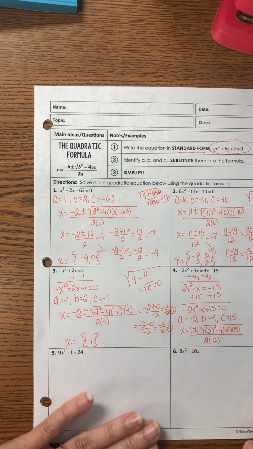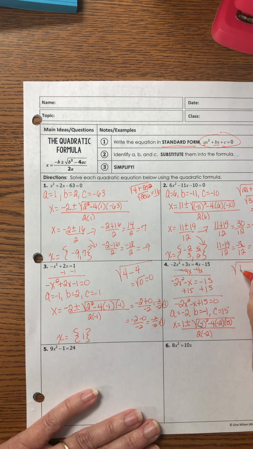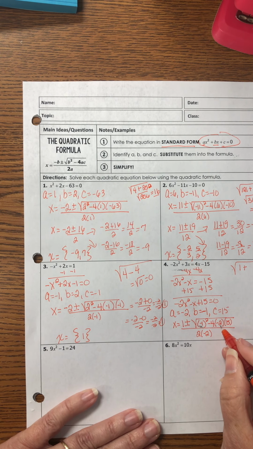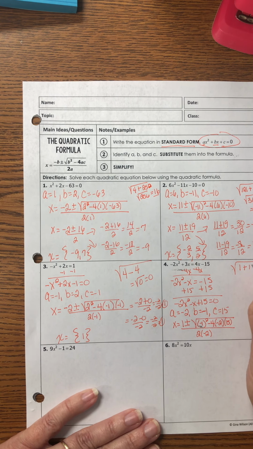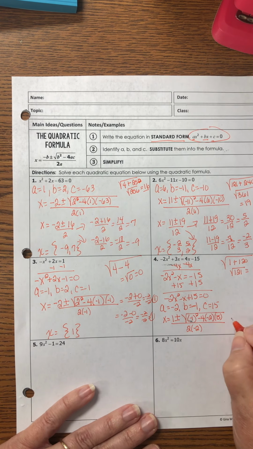So let's see what's happening under the radical sign this time. Negative 1 squared is 1. 2 negatives make a positive. 15 times 2 is 30, times 4 is 120. So when I add those together, I get 121, and the square root of 121 is 11.